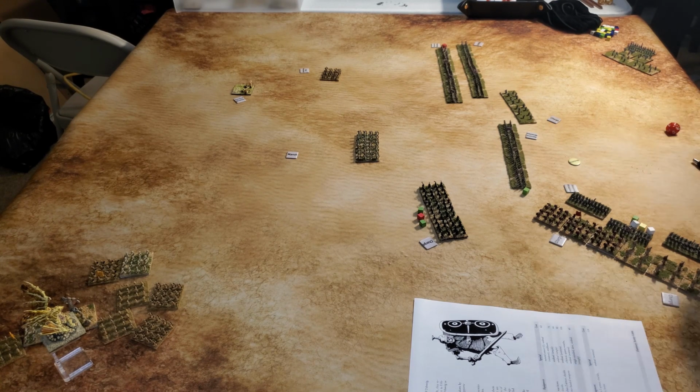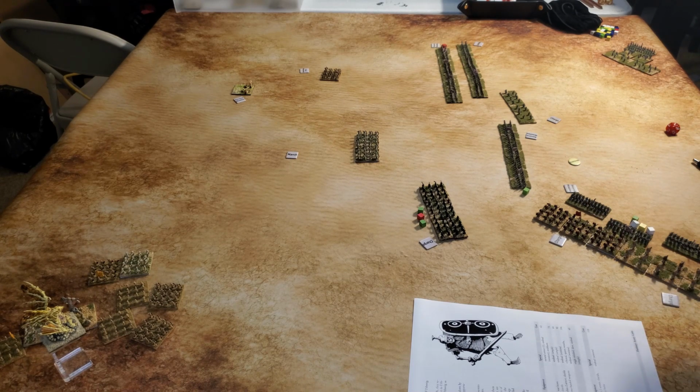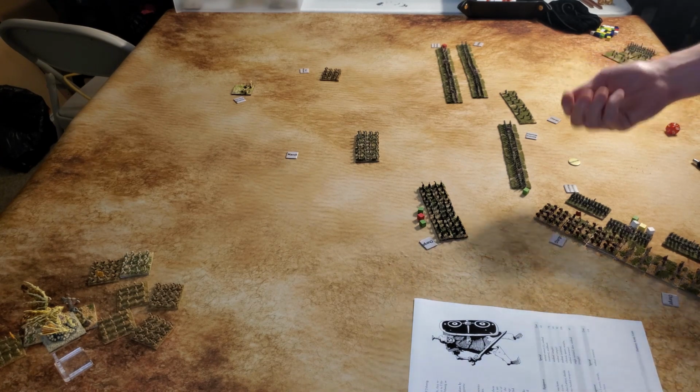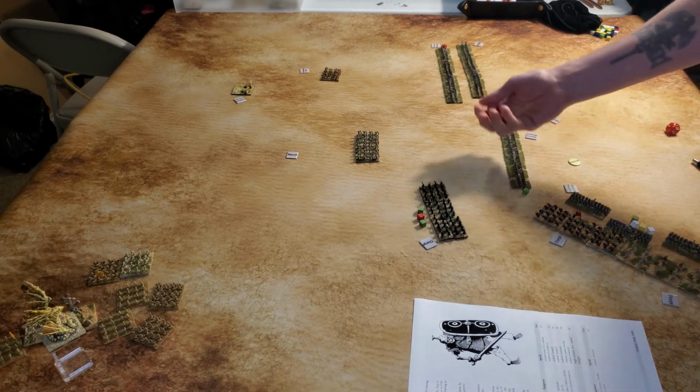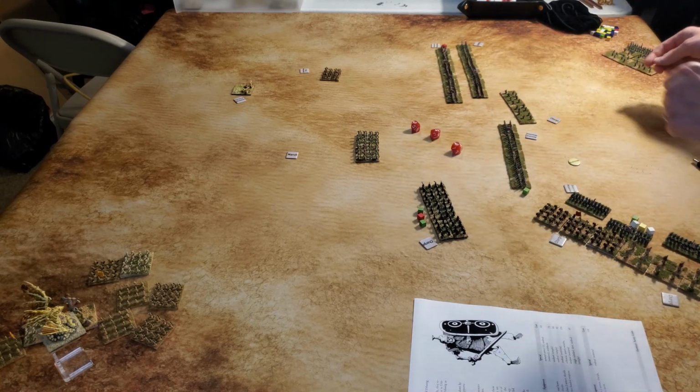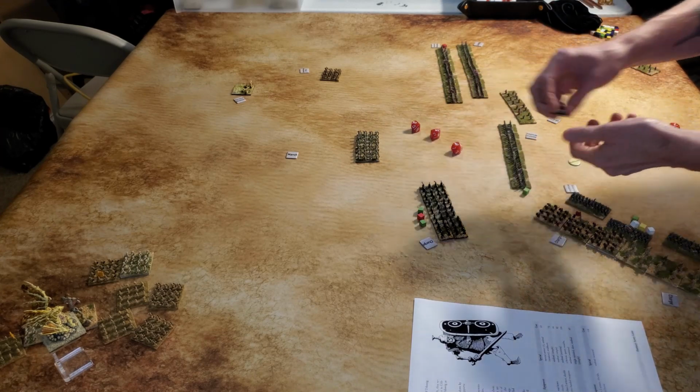All right, but they still get attacked back. We're going to say 1 is attacking the cavalry and 2 are attacking the white infantry. All right, the whites are pretty well armored, so I need 7s to hit. There's 1 success, so I need a 6. Passed.